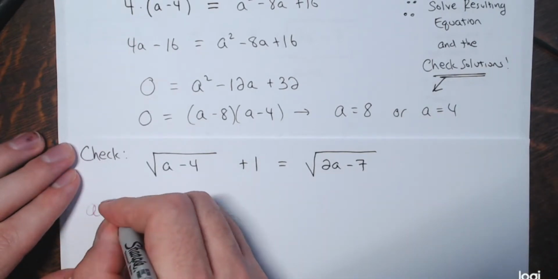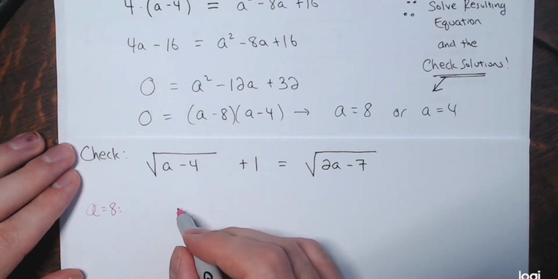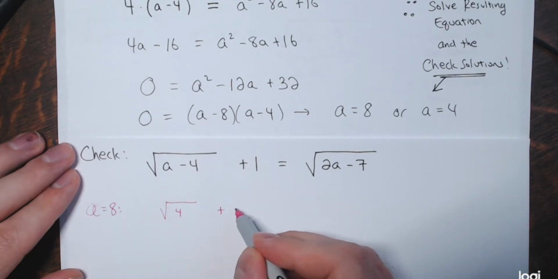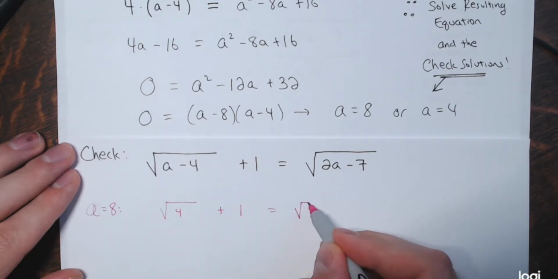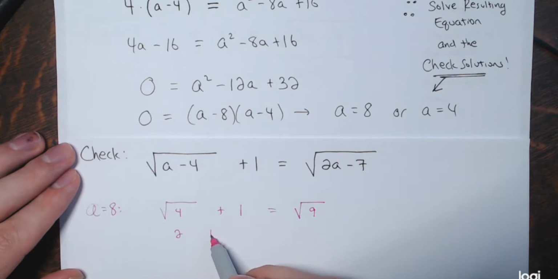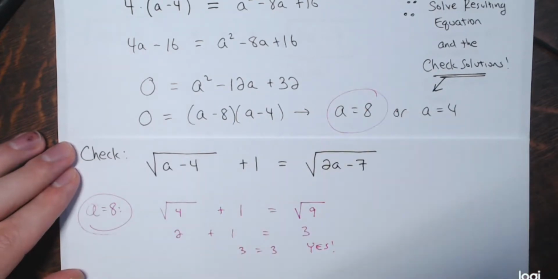A equals 8. Well, left side, we'd have the square root of 8 minus 4 is 4, then plus 1 equals, and then the right side, 2 times 8 is 16, minus 7 is 9, and this is 2 plus 1 equals 3. Yes, 3 equals 3. So a equals 8 is a good solution. A equals 8 works.